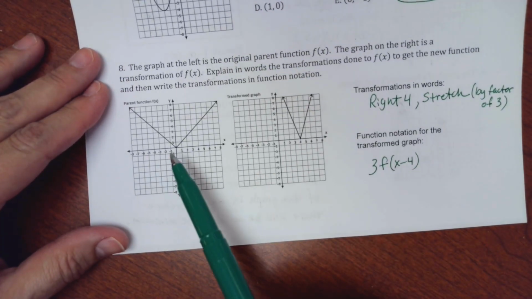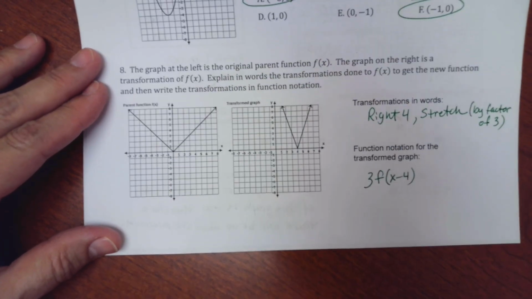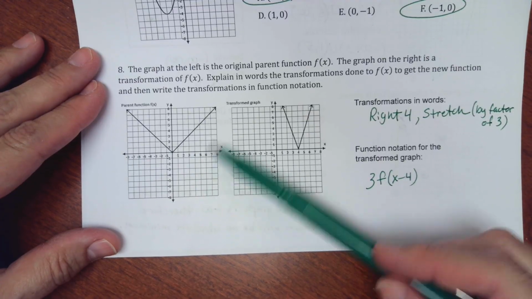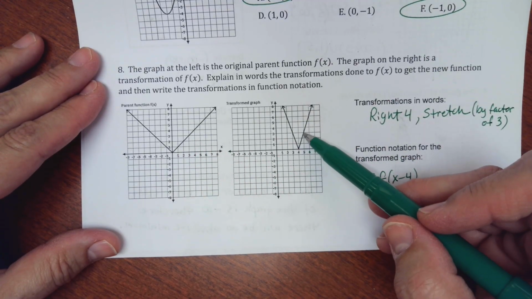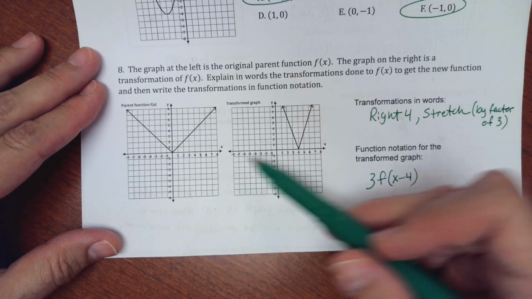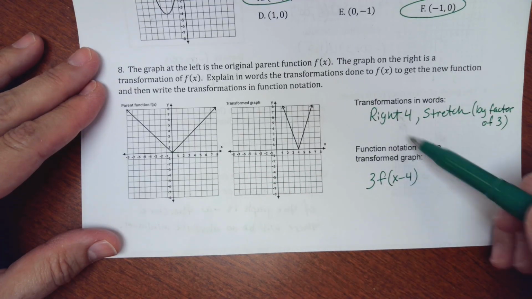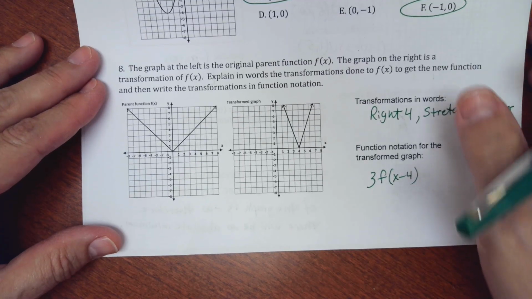Alright, down here I'm just seeing what happened from here to here. You can clearly see that the angle has changed, so the slope changed. The slope is 1 over 1 here. Now it's 3 over 1. So that's where we have this 3 here, and move to the right 4. So there it is. Stretch by 3 and right 4.